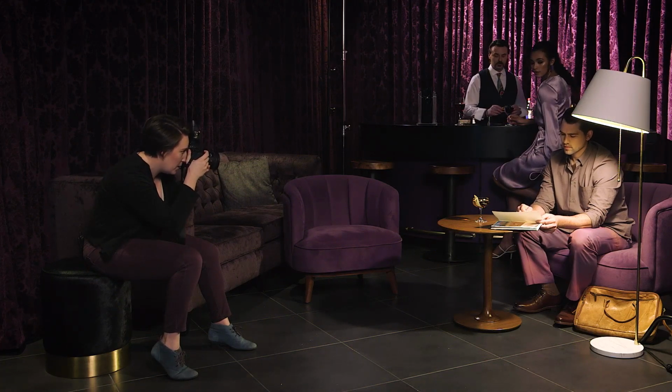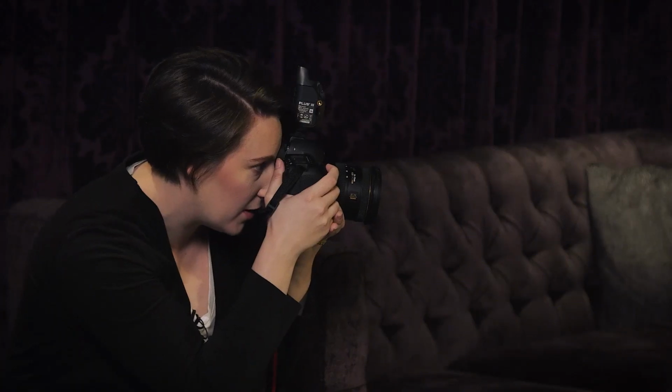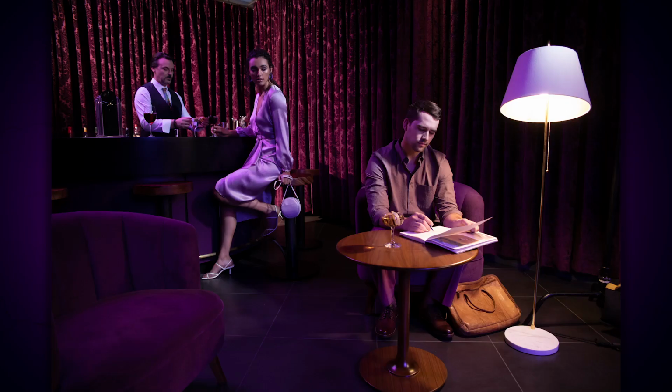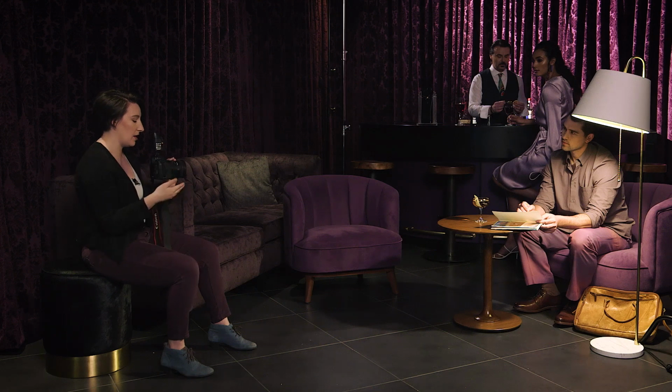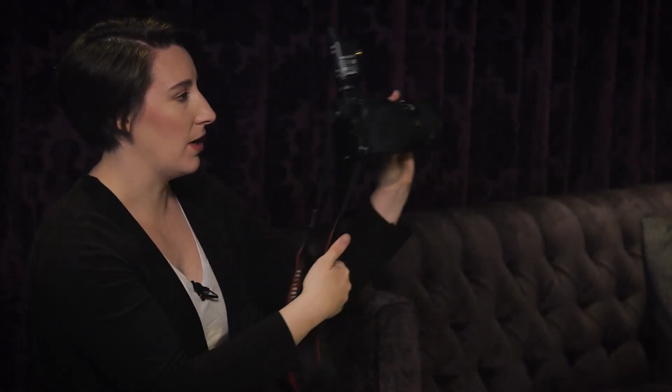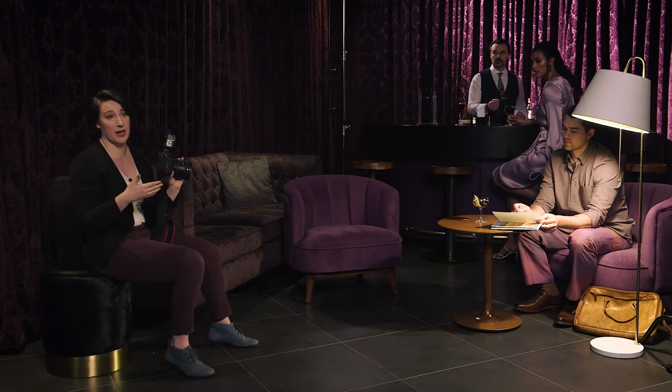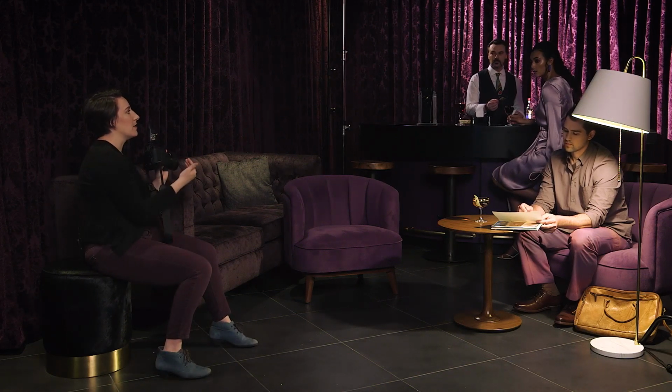Okay. I am focusing on Nick here. He's front and center. Again, he's kind of the main character here. And because I'm shooting at 3.5, I may have a little bit more blur as I go back, but I'm also shooting really wide. So we're still going to get a lot of detail the further back we go.